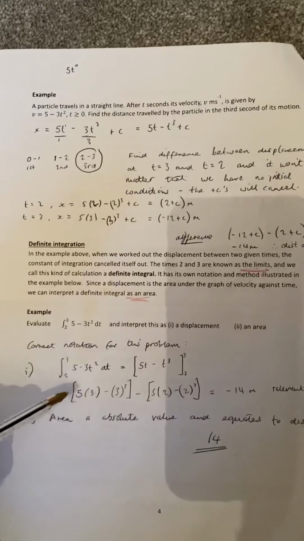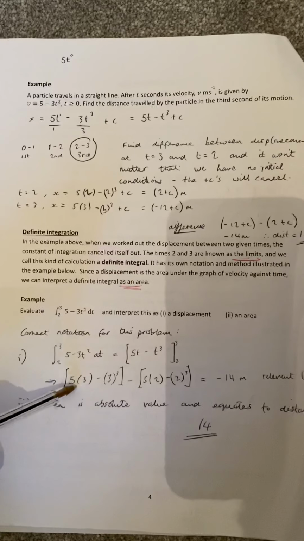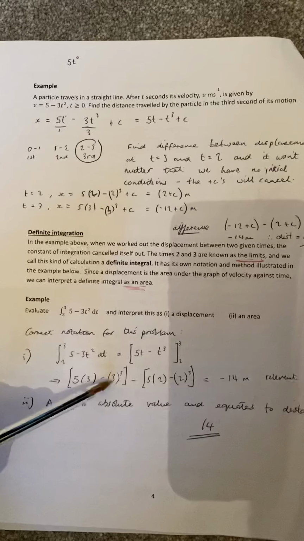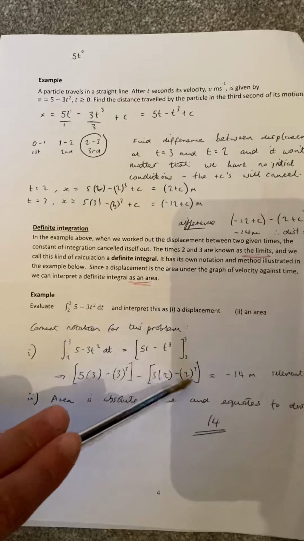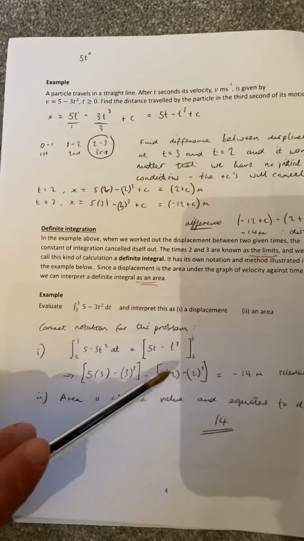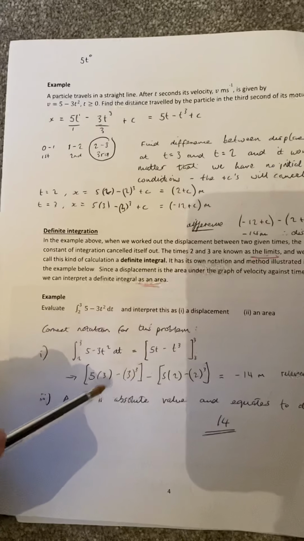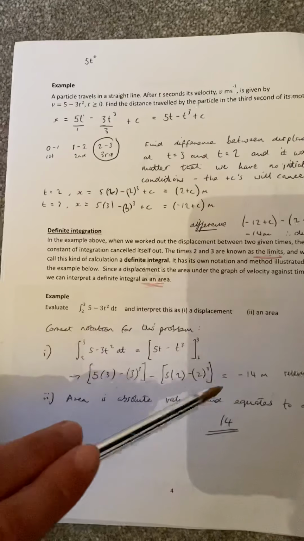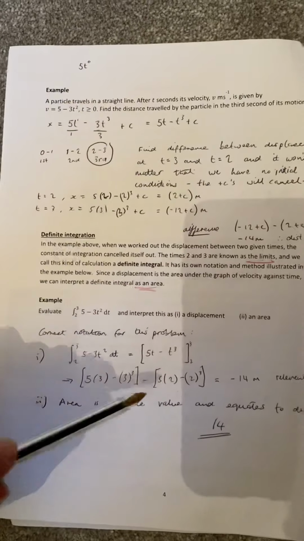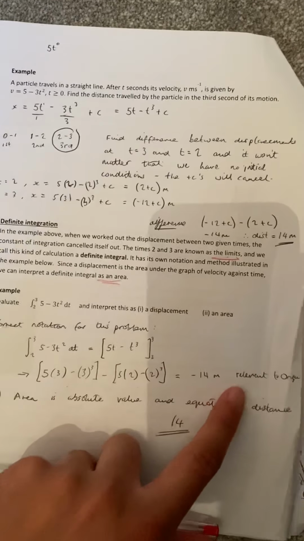The next stage, and you do need to write this out for the marks, you write out the first box bracket with the upper limit substituted in, then take away box bracket, lower limit substituted in. The rest can be done in your calculator. You don't necessarily have to work out what that is, then what that is. If you're competent with your brackets on your calculator, you can put all that in and get the right answer. What I would suggest is doing it in stages, and then just finding the difference. The brackets are incredibly important because you can get in a mess. And what do you know? We've got minus 14 when we do it like that as well, relative to the origin.